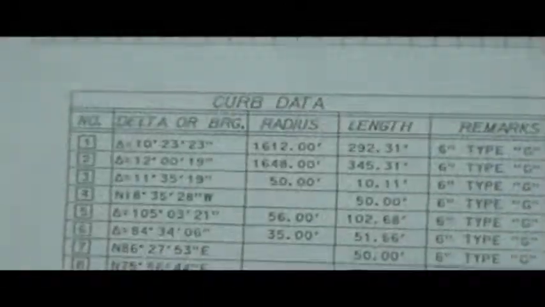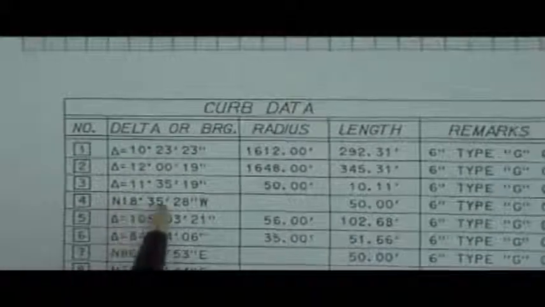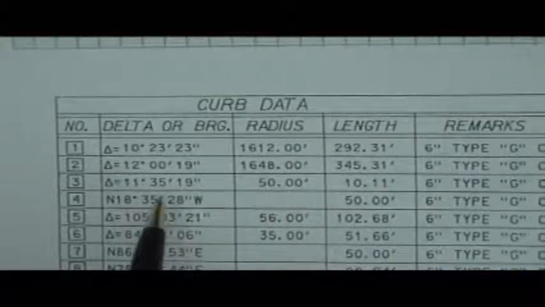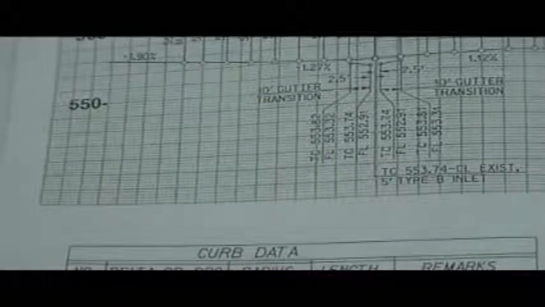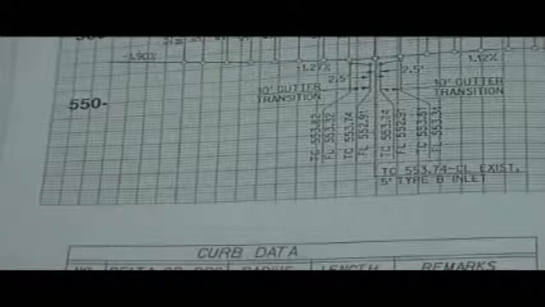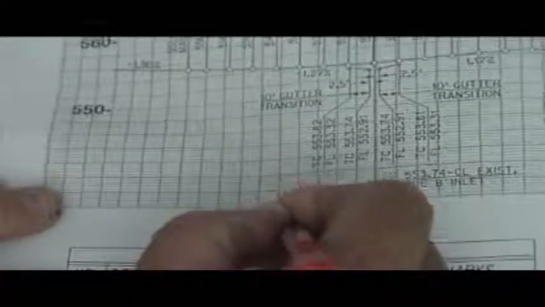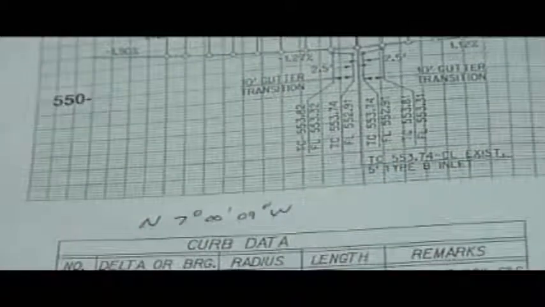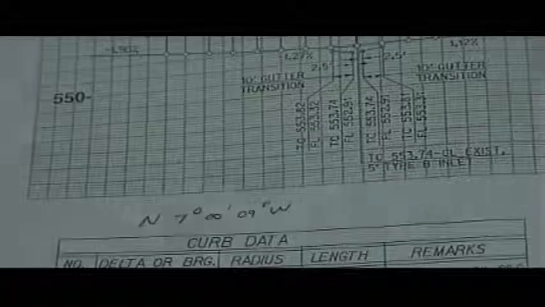So subtracting this delta from this bearing gets us a 7:00:09 northwest bearing. North 7 degrees 0 minutes 9 seconds west. So now we have our tangent bearing into the curve. We can start our alignment.